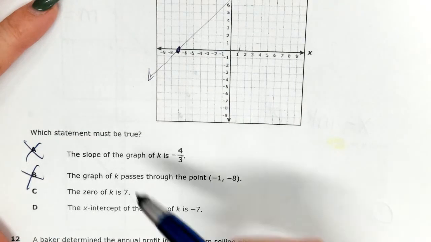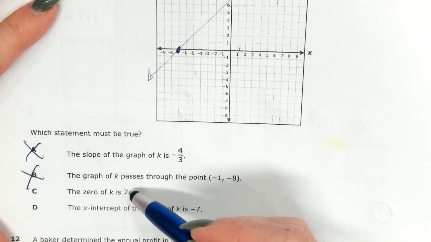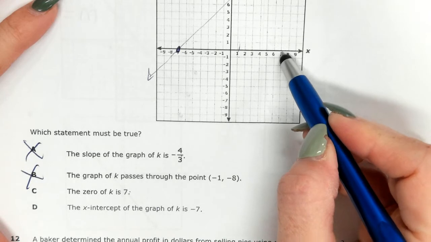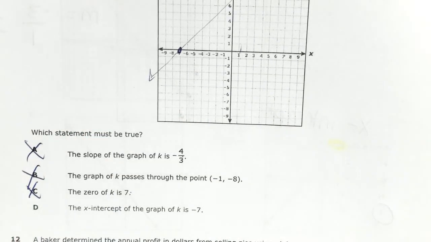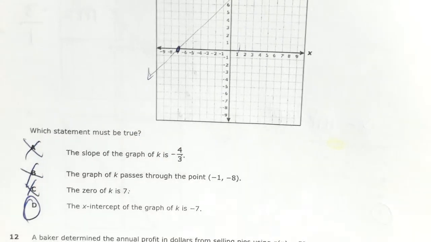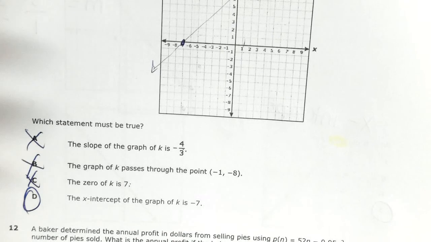C says the 0 is positive 7. That's right here. No. And D says the x-intercept of the graph is negative 7. Yes. That was too easy.